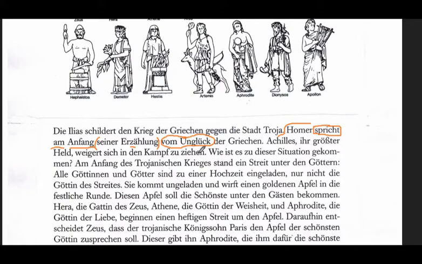Okay. Up to here, let's read the next one. Achilles, ihr größter Held, weigert sich in den Kampf zu ziehen. Everybody? Achilles, ihr größter Held, weigert sich in den Kampf zu ziehen. Where's the verb complex?